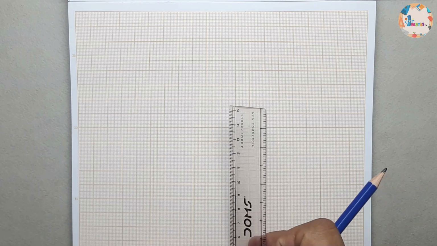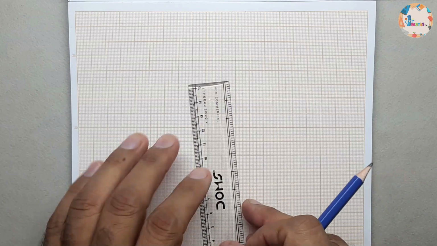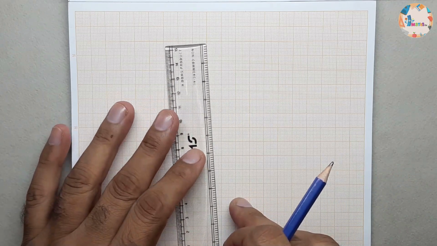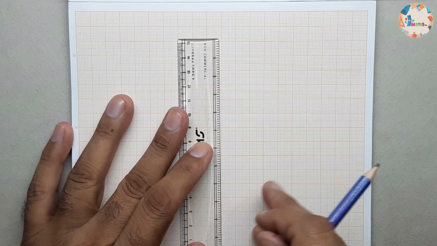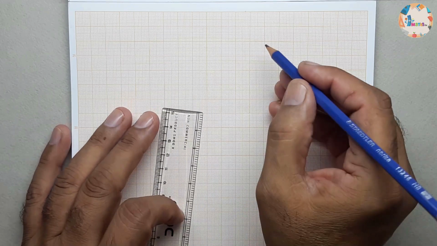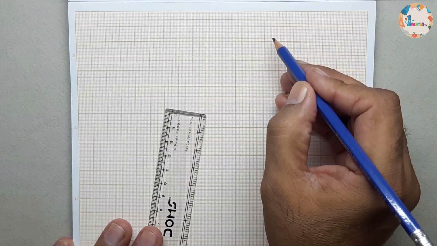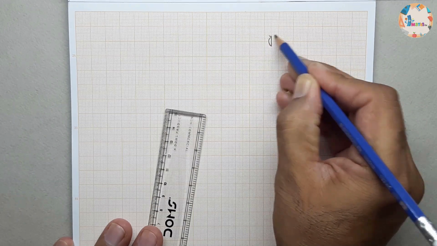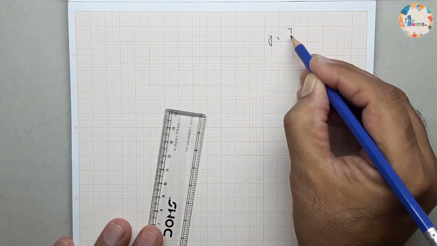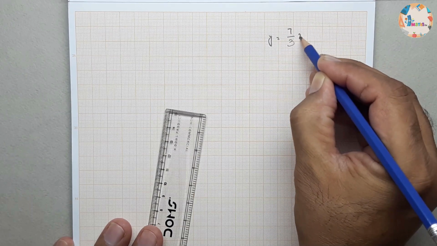Now the final thing is from equation to graph. I have selected this graph paper. Mostly you are having these graph papers for practice, so I decided to show this final question on this so that you can practice properly and you can see this also. I will be plotting the coordinate axis first. First of all, I'll write a difficult equation which I have selected just for your understanding. The equation is y is equal to 7 by 3 x minus 1.